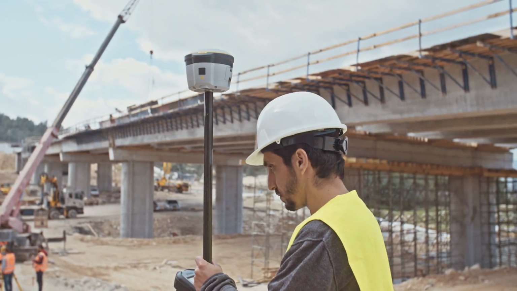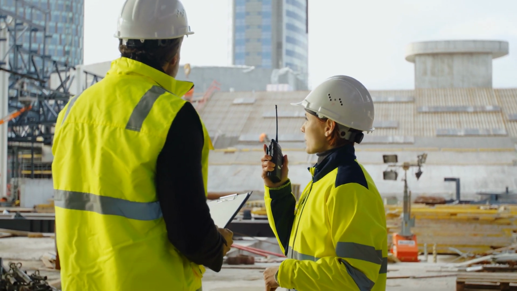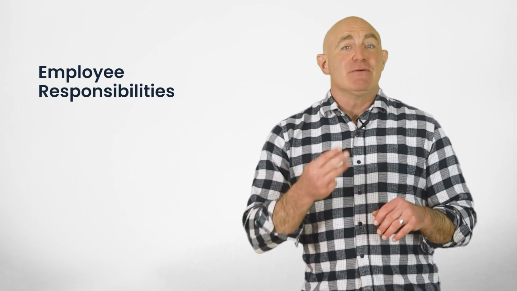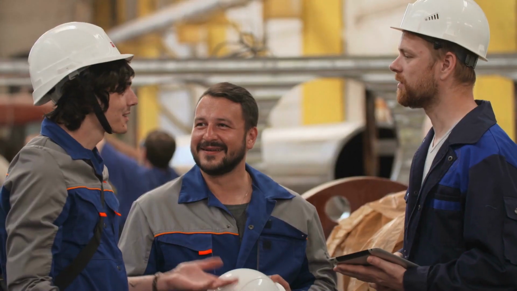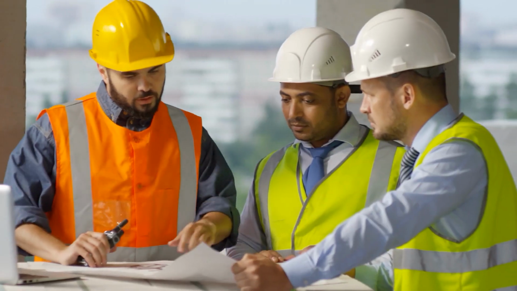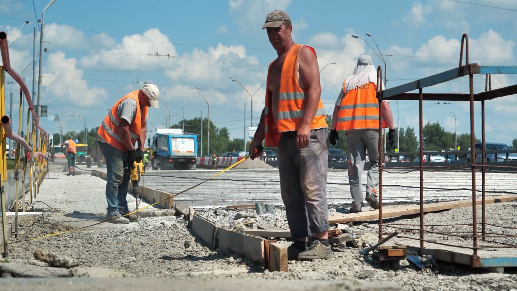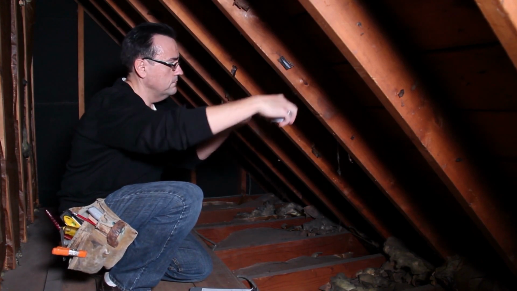As an employee, you also play an active role in maintaining a safe work environment for yourself and your colleagues. This responsibility comes down to three important elements: proper use, maintenance, and communication. First, take the time to understand the various types of PPE you're required to wear and how to use them correctly. Improper use of PPE can often be as dangerous as not wearing any at all.